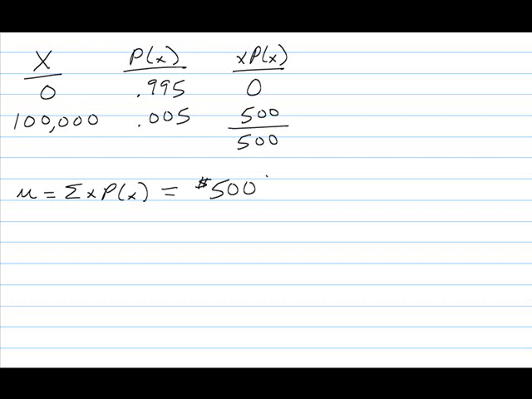Keep in mind that we are dealing with money here. This is a meaningful value in this case because this is the average payout. So for example, if you were to charge $500 for these policies, then the company would break even, not counting any overhead or anything like that. So you need to understand how to find the mean of a discrete probability distribution in these kinds of cases. To find the standard deviation, we start with the variance.